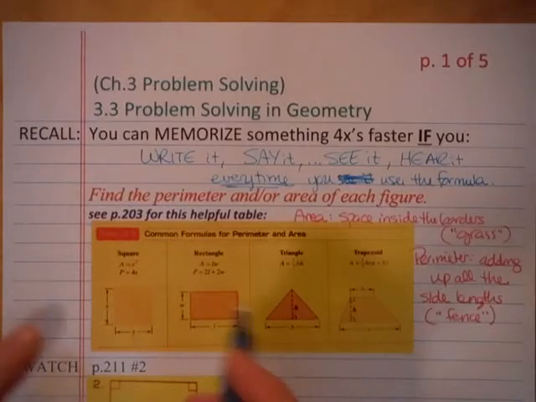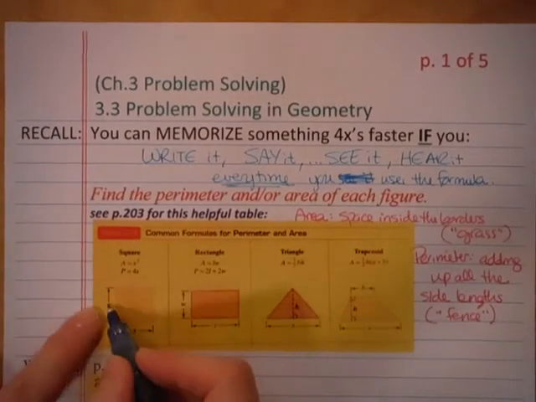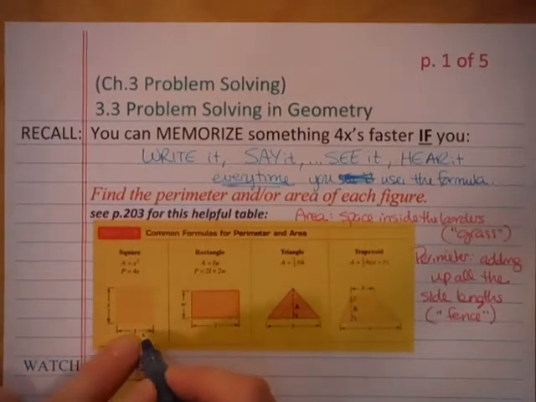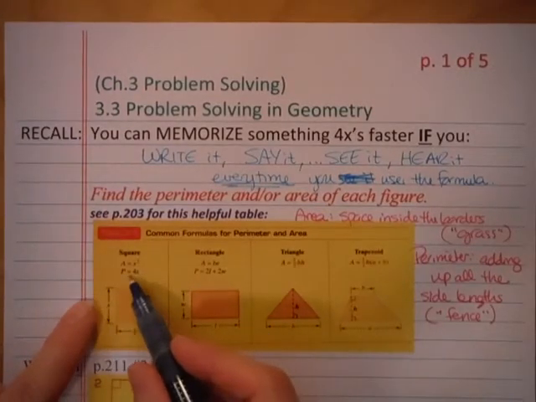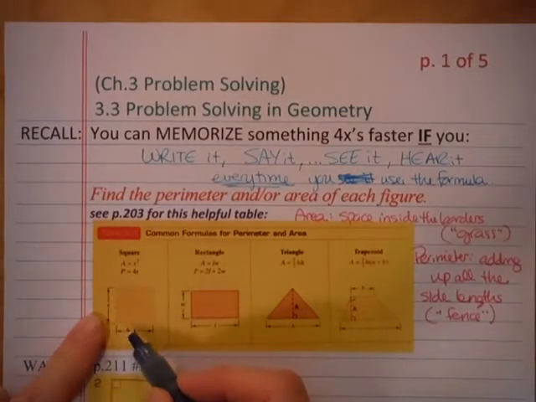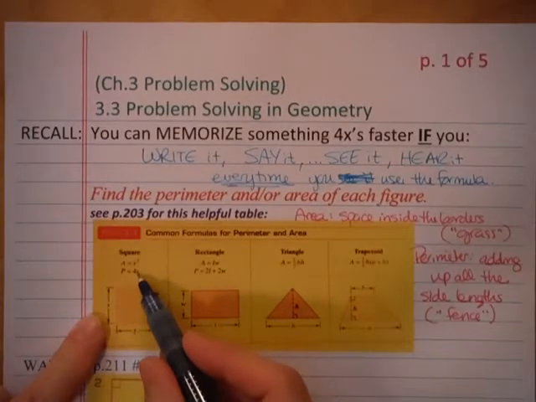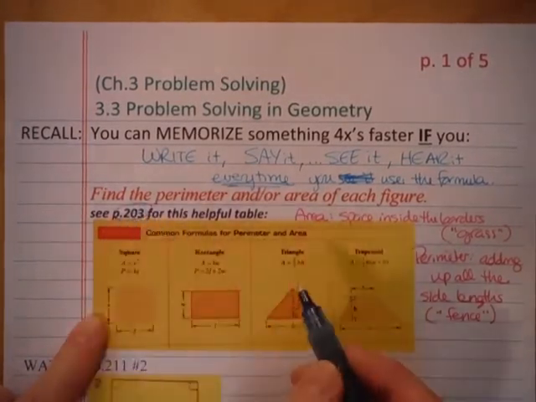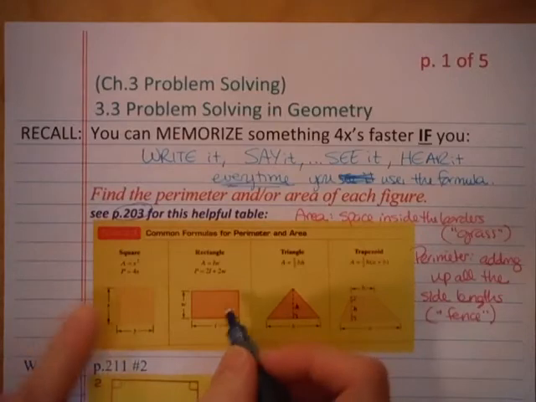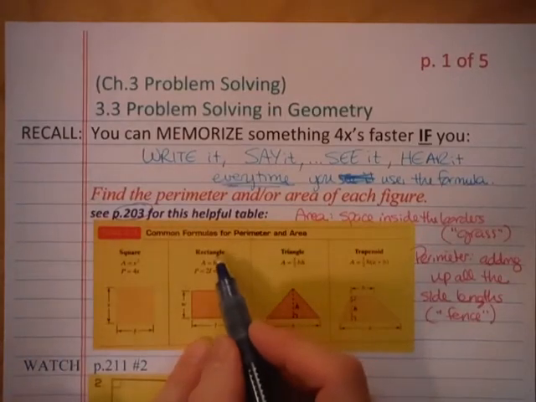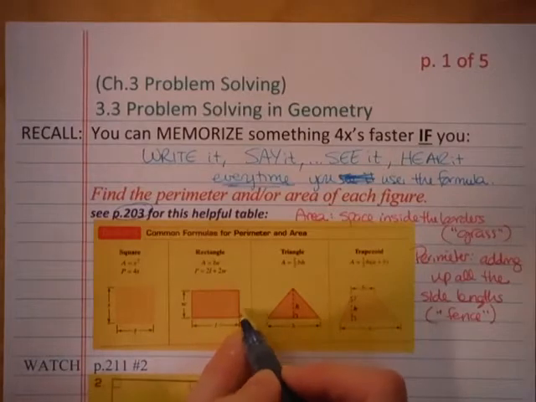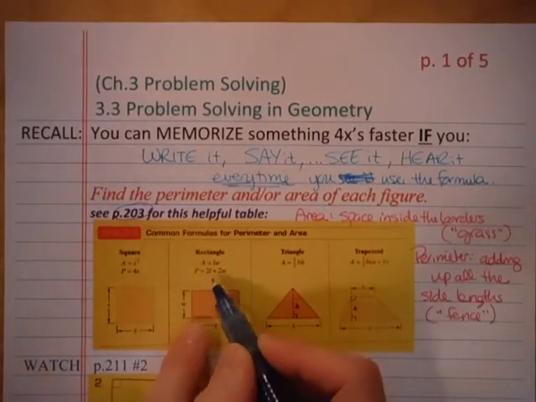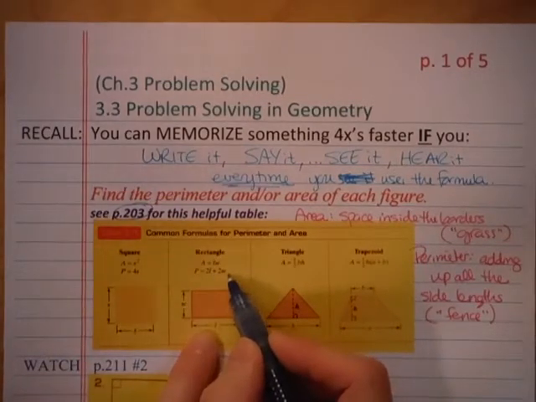So the area of a square, s squared, that means side times side. Some of you learned it as length times width, and that's fine too. Perimeter, you add up all the sides, s plus s plus s plus s, which gives you 4s. You can find this table on page 203 if it's a little too small to read on your notes. Rectangle area, length times width. Perimeter, you add up the length plus the width plus the length plus the width, so it's 2 times the length plus 2 times the width.